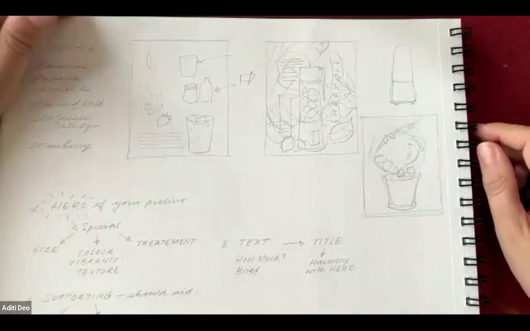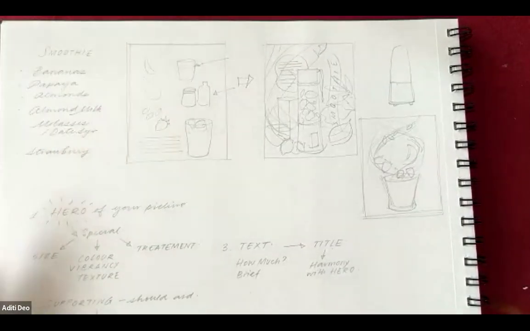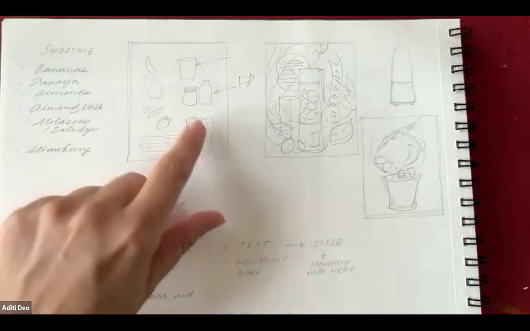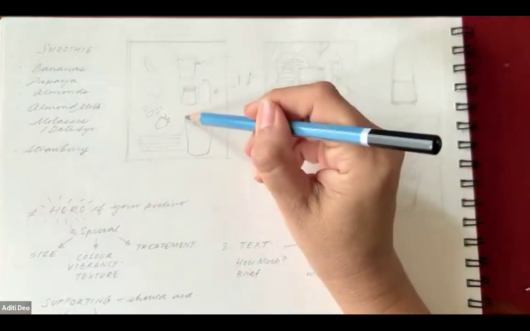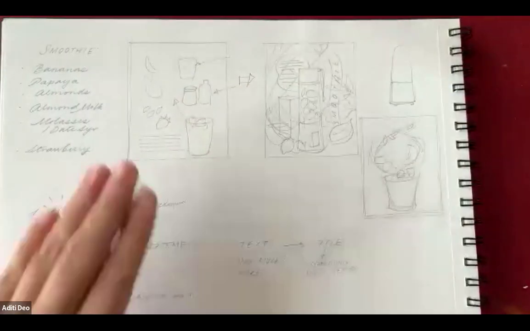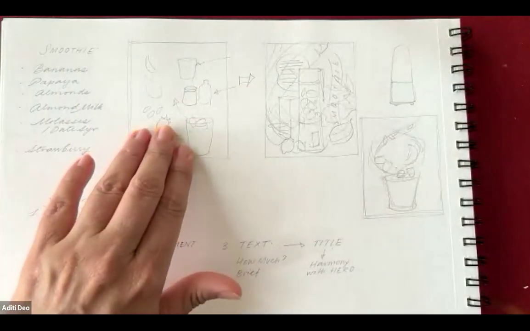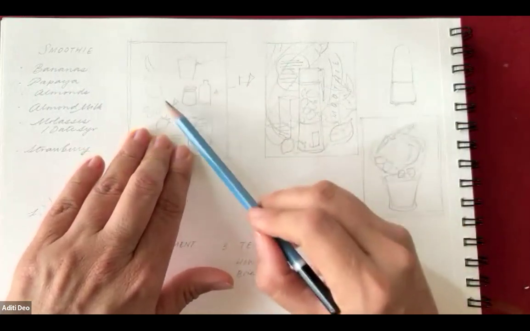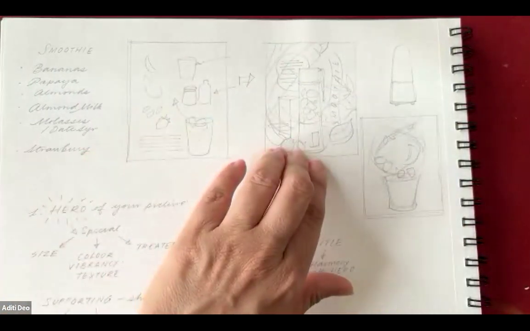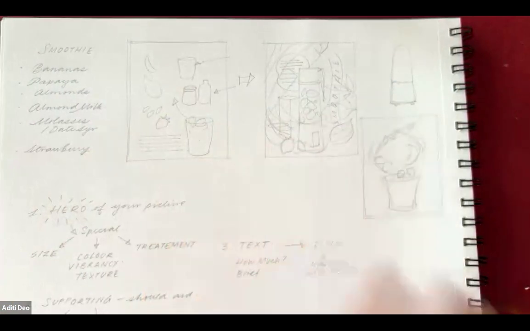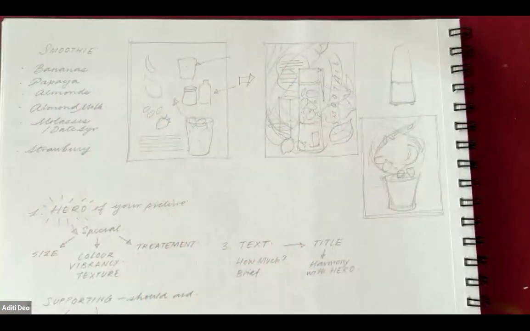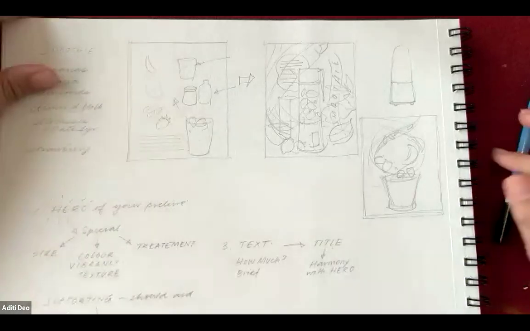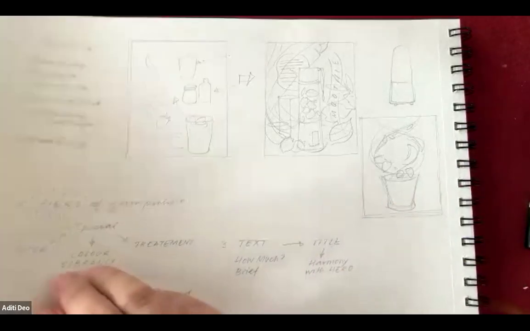Okay, so which one should we make? We can make this a little better by putting this right in the middle also. So we have three options. We can have all these ingredients around the big glass in the center. We can make this with the jungle background, or we can make this with the vortex. I like the jungle. Yeah, me too. Okay, all right. Let's make the jungle.